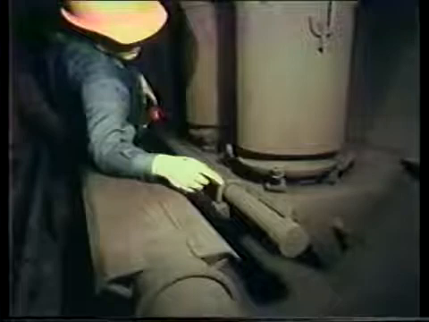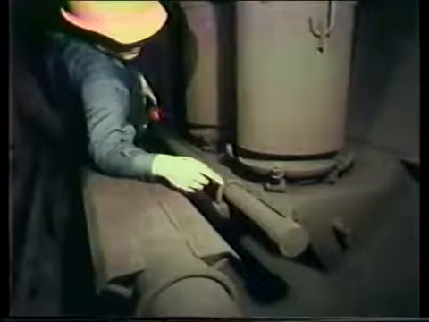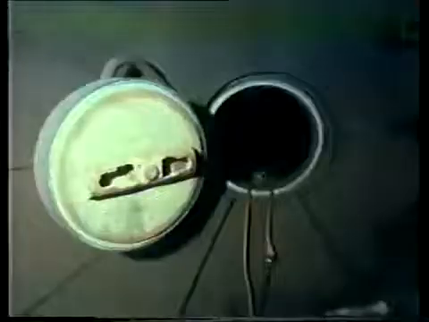When inspecting all 3 types of distributors, you must make sure that they're supported firmly and that none are broken like this one. Check the holes in the distributors for blockage and erosion. Examine the places where pipes pass through the wall of the drum. Look for cracked welds, evidence of erosion or corrosion, and bending of the distributor pipe.